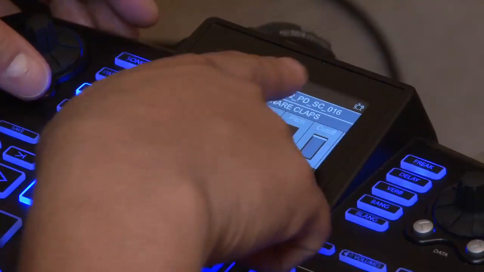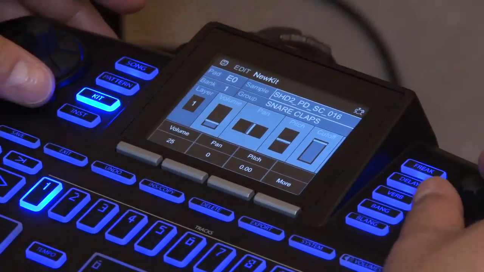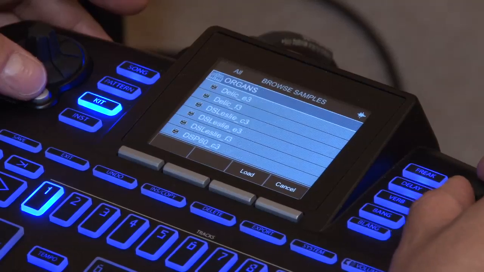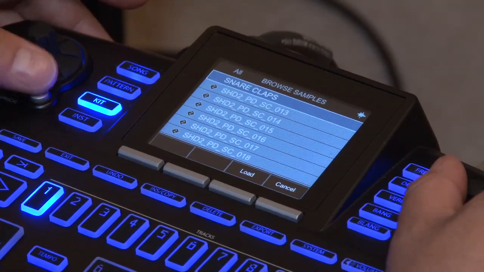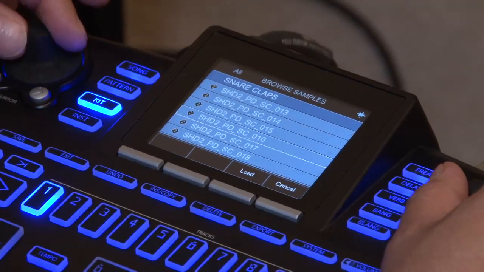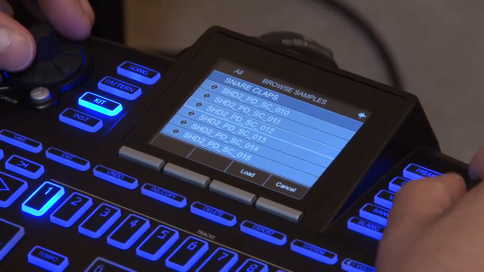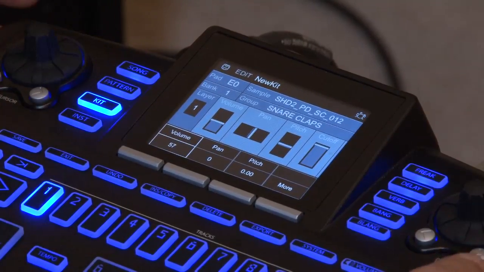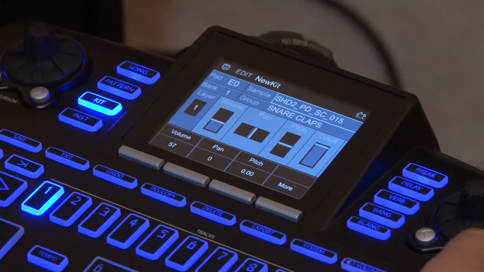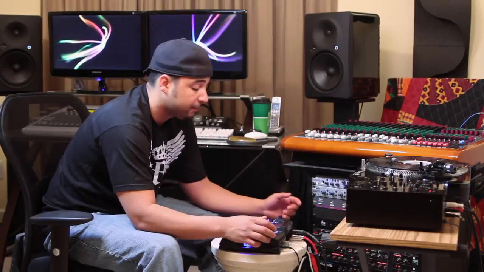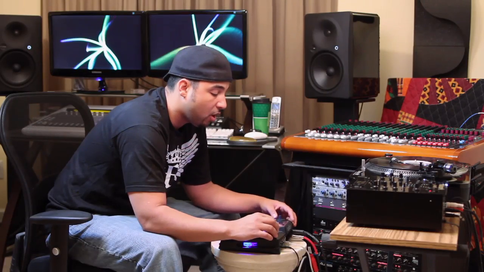So when I go to a new kit here and I just pull up my browser, now I can scroll through my categories. So I just scroll to snare claps, and that's a folder that lives on my SD card, which just has a whole bunch of snares and snare claps in it. And I just pick which one I want to load. Boom. There it is. And I can run through them one at a time as well. Just like that.